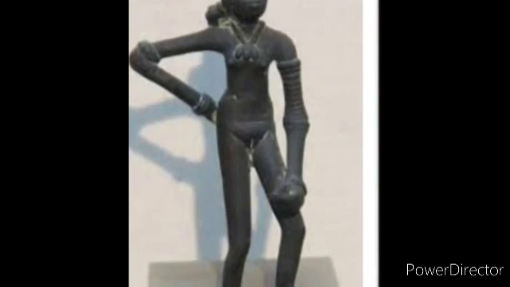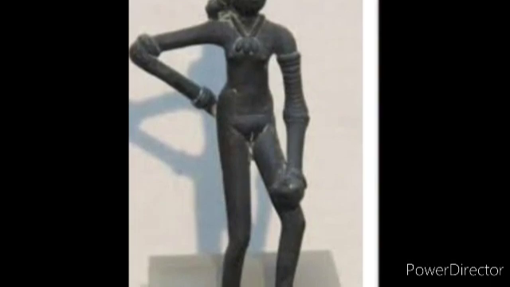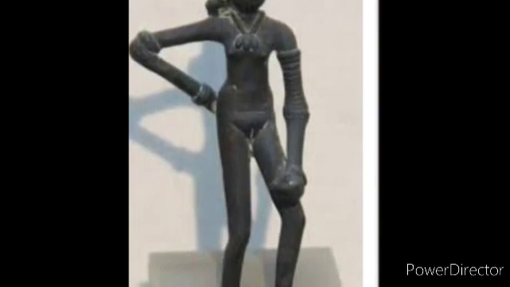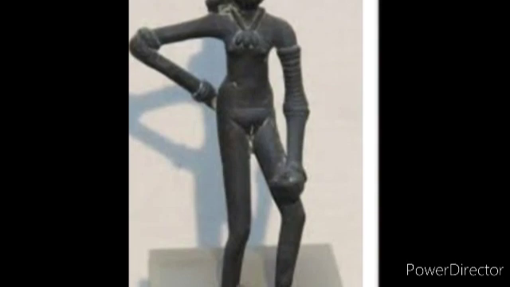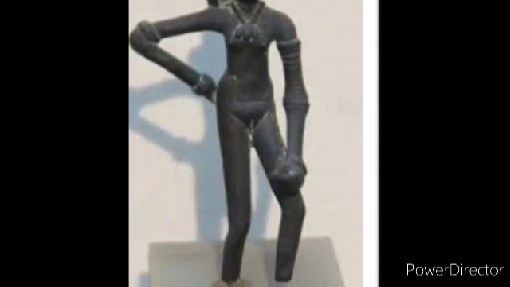Different colors were also used in pottery, such as black, brown, and red. Beautiful geometrical designs, plants, animals, birds, and fish were made on the pottery.